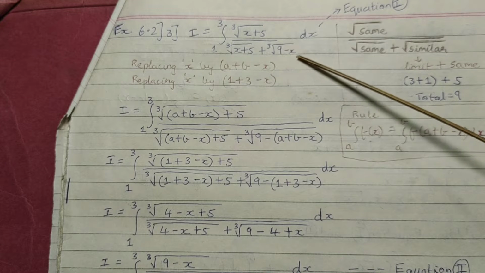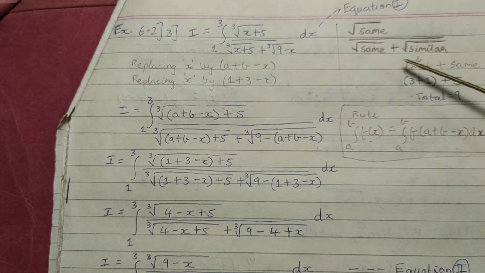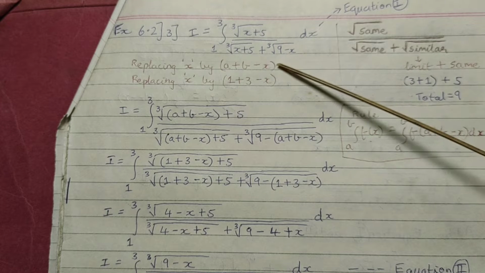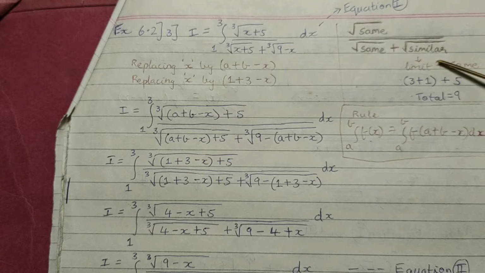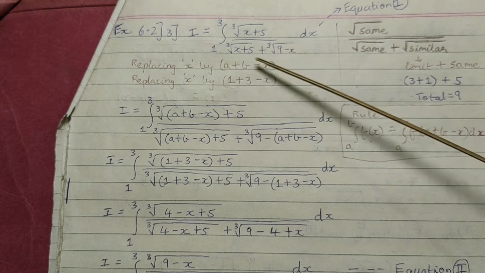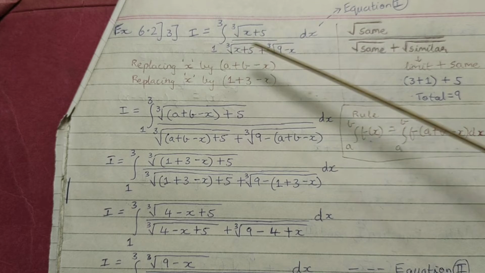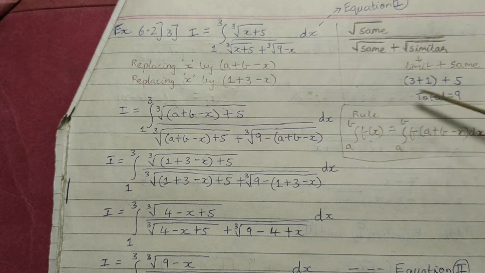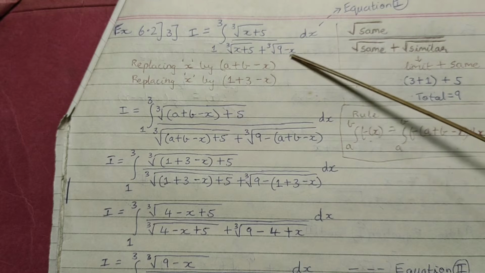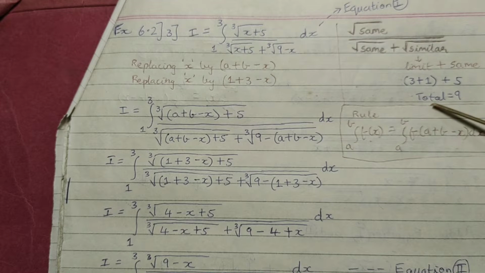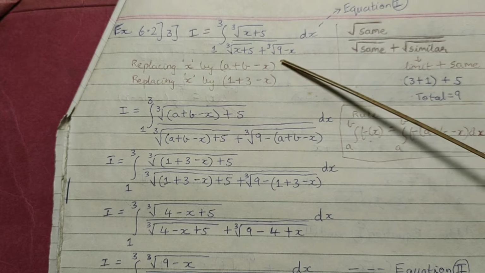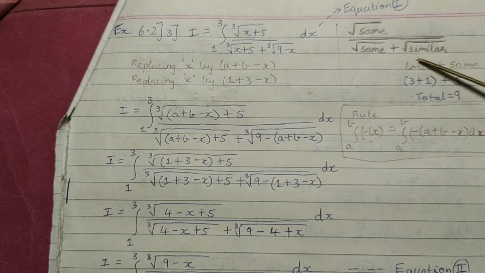And this part, the cube root of 9 minus x, how it is similar, we'll come to know when we move on. I'll explain it. In short, you have to see the limits. The lower limit is 1 and the upper limit is 3, so you have to add the 5 which is there in the numerator. When you add, you will get 9 itself. You will get the same kind of thing in the cube root.